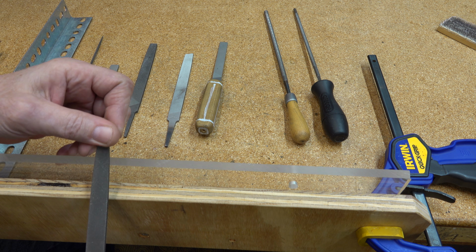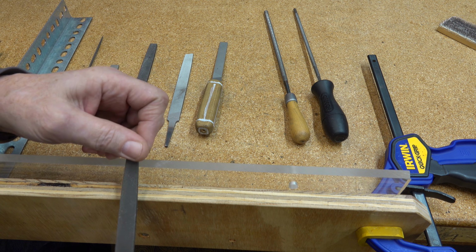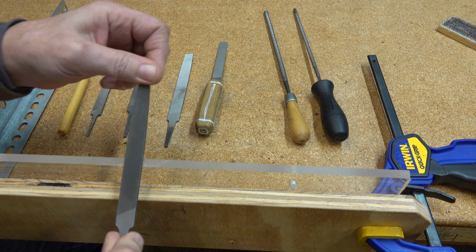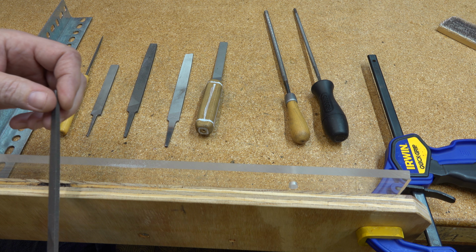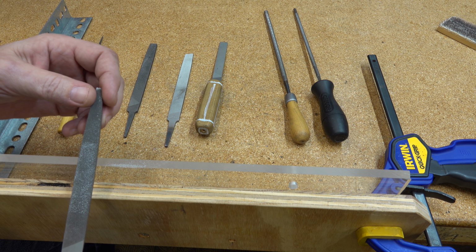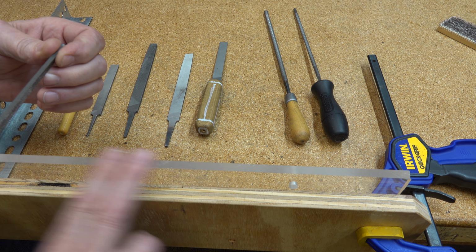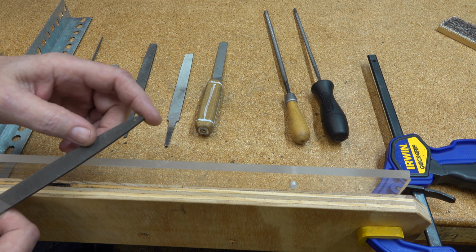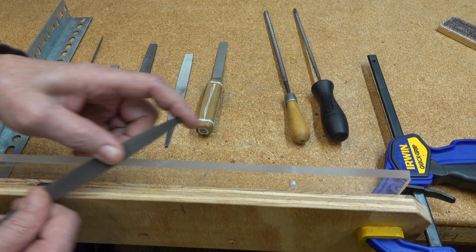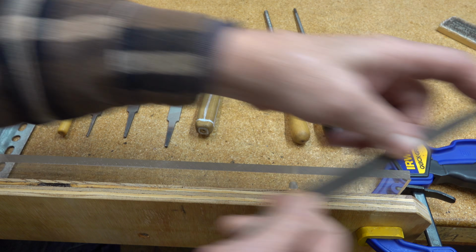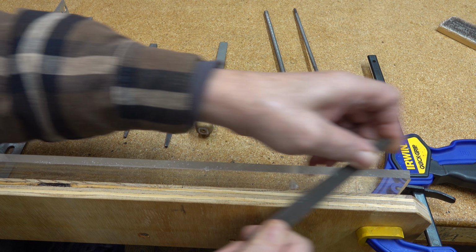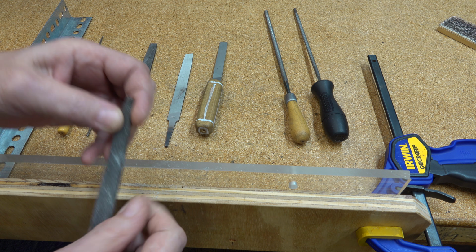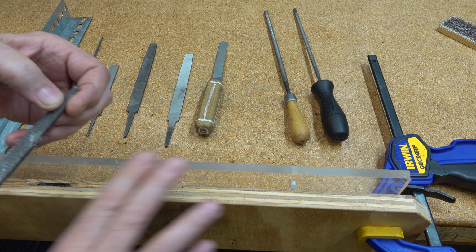Now, the typical way you'll see a file used is like this, if somebody wanted to round this edge. Sometimes you even see this going on. Pretty common game. That's not really how a file is designed. Although it does work that way, if you really want a file to perform, you need to put a file on its edge and stroke it, and you can see what happens right away. She loads up. I mean, it's really cutting hard.